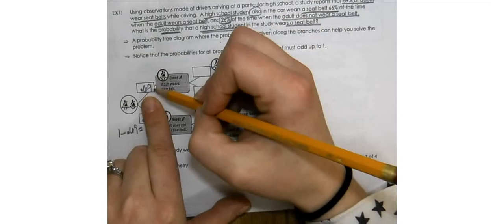So how do you figure out when an adult does not wear a seatbelt? Well, that's going to be the opposite, or our complement. So I'm going to go 1 minus 0.69, and that's equal to 0.31. So 31% of the time, an adult does not wear a seatbelt. These two branches need to add up to 1 in order for it to make sense.